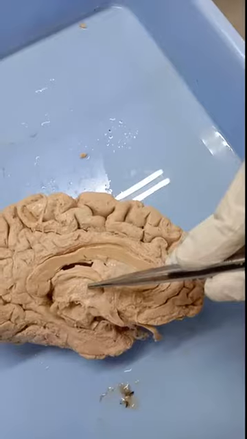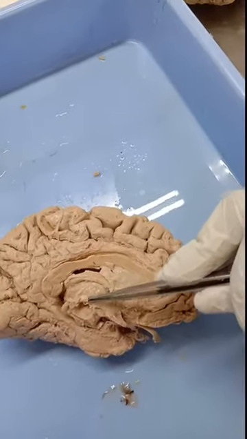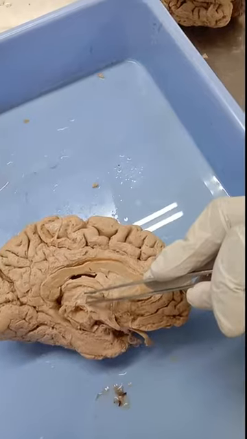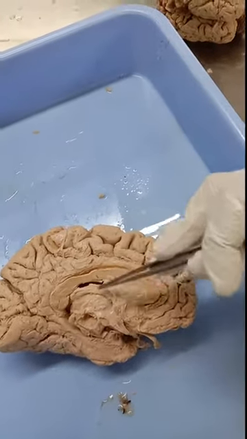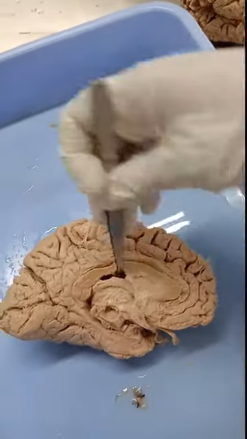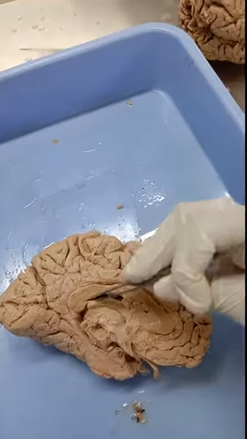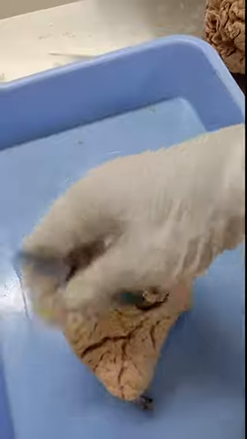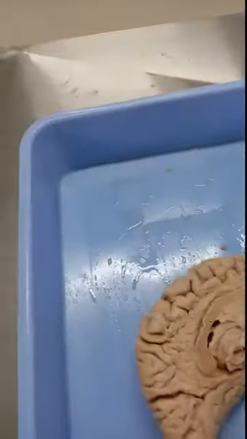And here this is the thalamus, and below that will be the hypothalamus, both of them separated from the opposite side by the third ventricle. So lateral ventricle, anterior horn, then posterior horn, then inferior horn, and here will be the third ventricle.